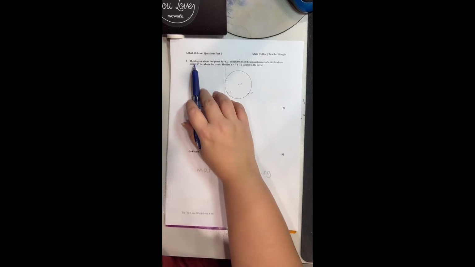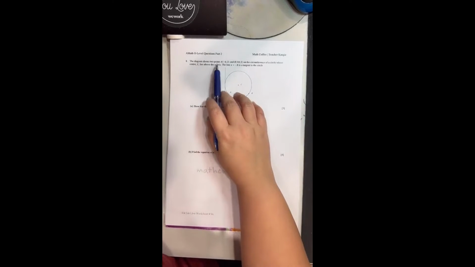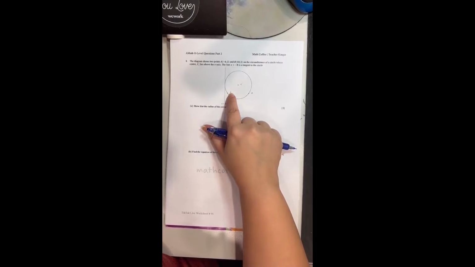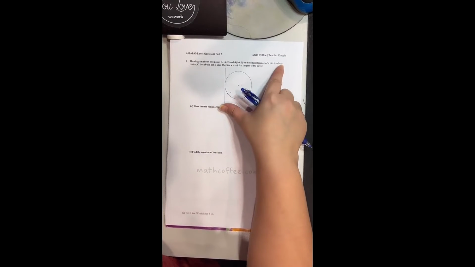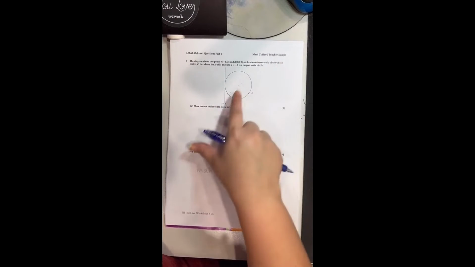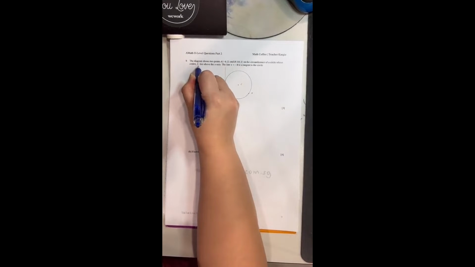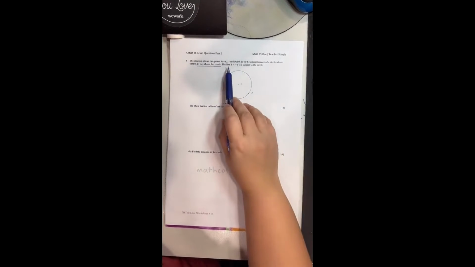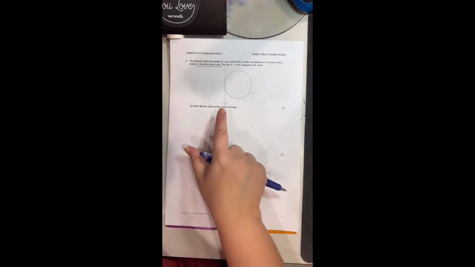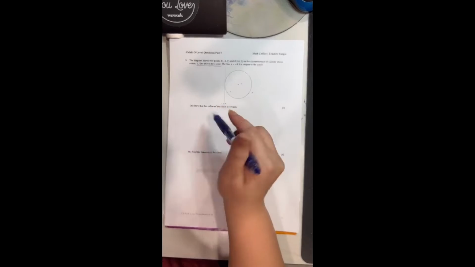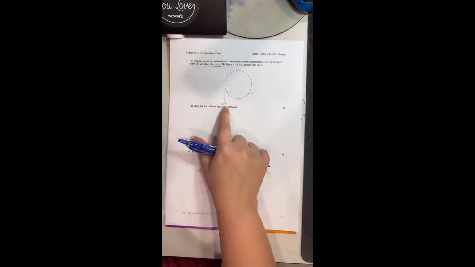Okay, let's continue. The diagram shows 2 points, A and B, and they give us the coordinates already. They say that the center C lies above the x-axis. The line x equals -8 is a tangent. So be careful, this is not the y-axis. This is a vertical line, x equals -8.